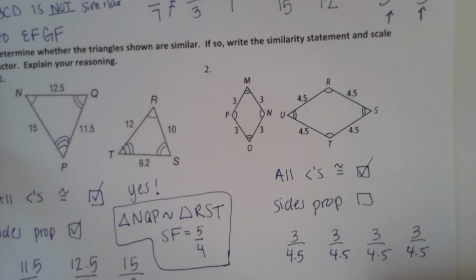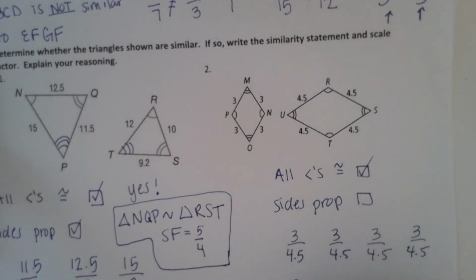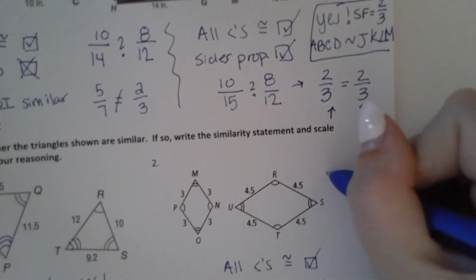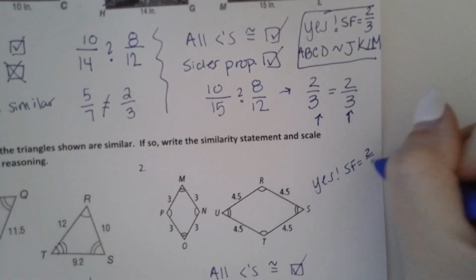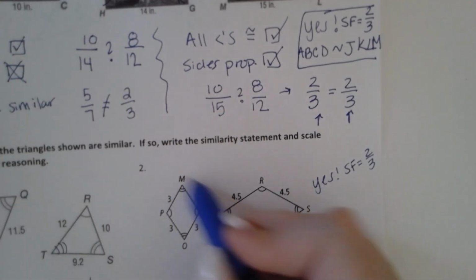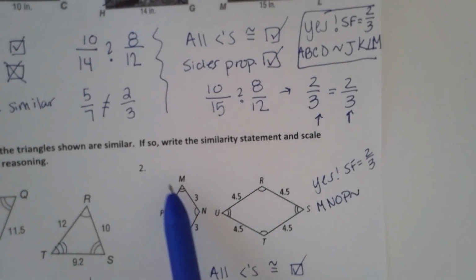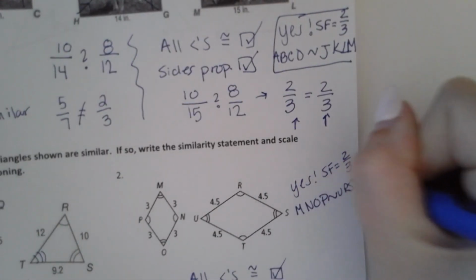So 3 divided by 4.5, math fraction, gives us 2 over 3. So all of those are equal, so we'll say yes. The scale factor is 2 over 3. And then we can pick any order here. So I'm going to do M, N, O, P is similar to, so M was 1 with 2, so we'll start here. U, R, S, T.